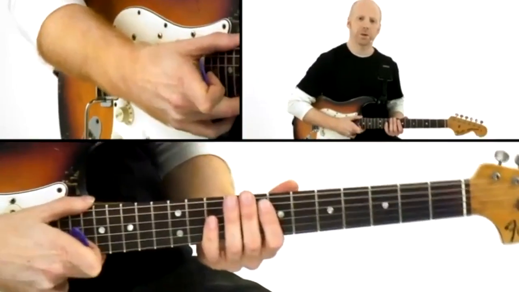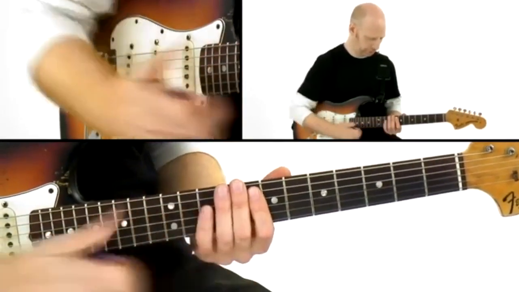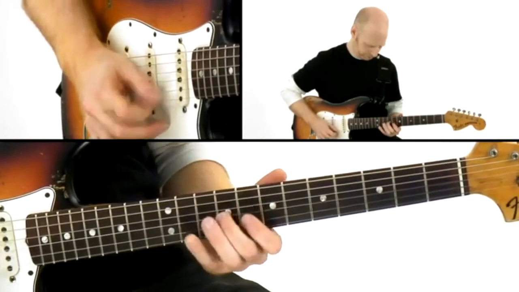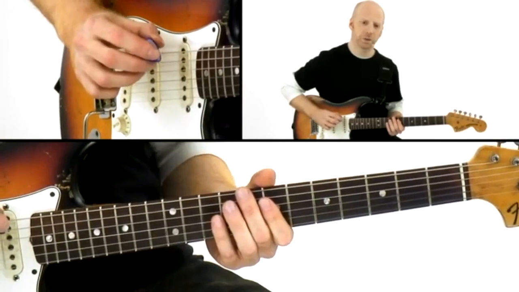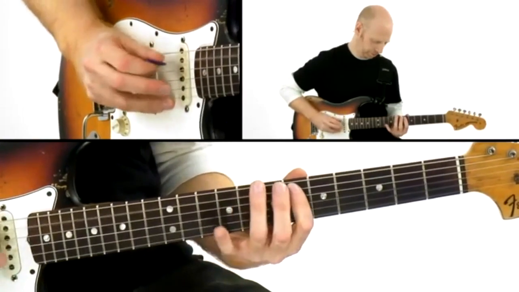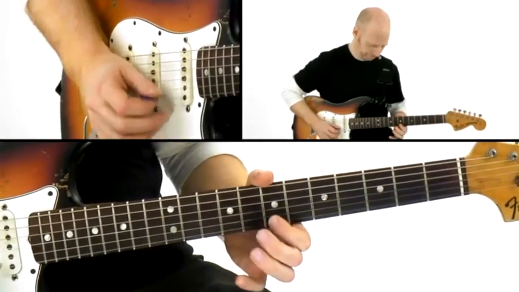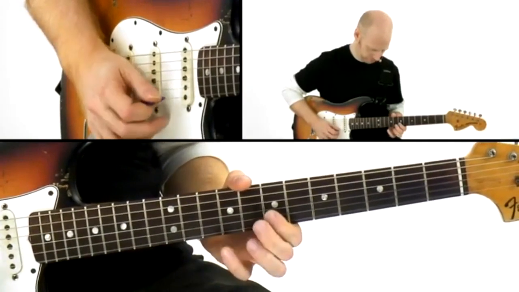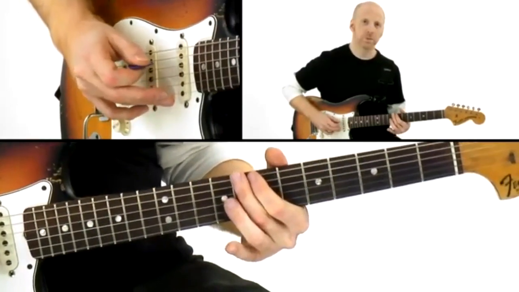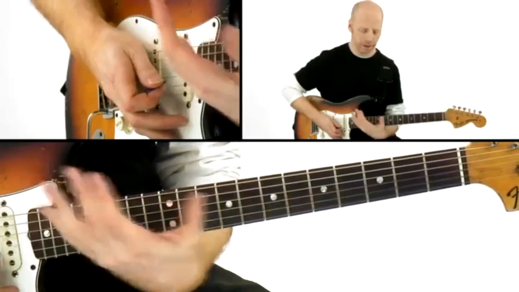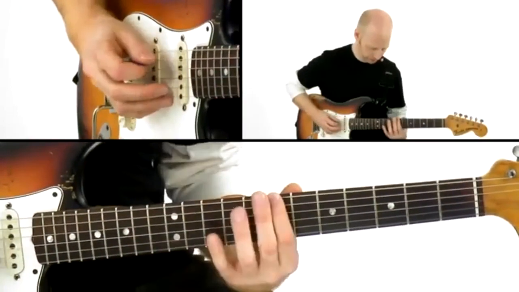Now, the next step is we're going to add a half a step before each note of the triad. So we're going to take the first position, which is this. And we're going to add a half a step before each note. So now what you want to do is do that on all positions. So I'm going to do it just really quick, just randomly play that all over the neck.